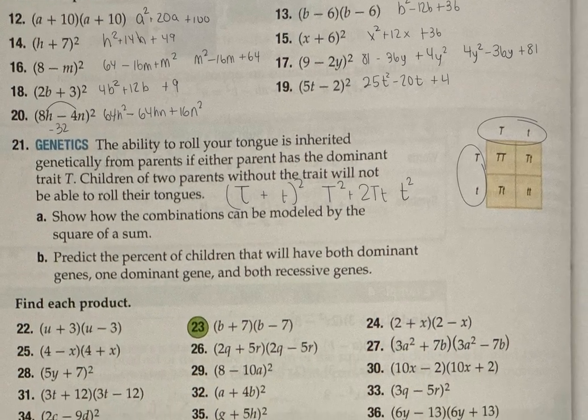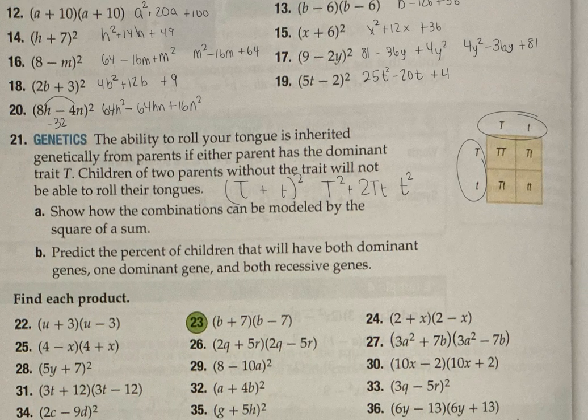Okay, then it says, predict the percent of children that will have both dominant genes, one dominant gene, and both recessive. Both dominant genes would be 25%. Both recessive would be 25%. One dominant would be 50%. Because this is 1 out of 4, 1 out of 4, 1 out of 4, and 2 out of 4.